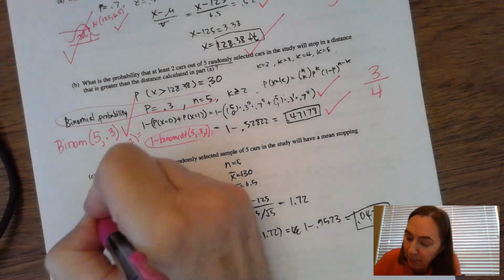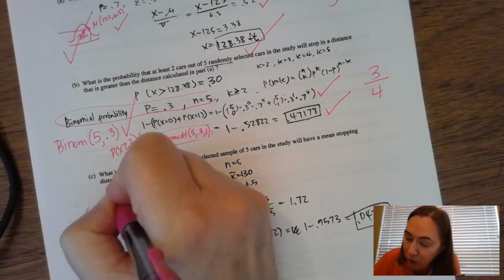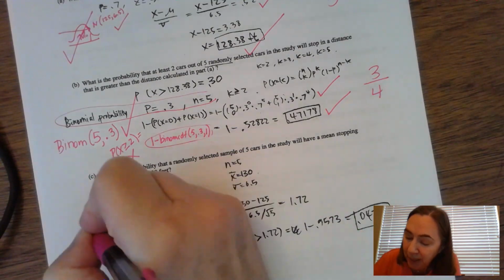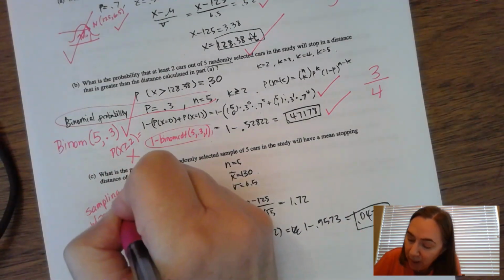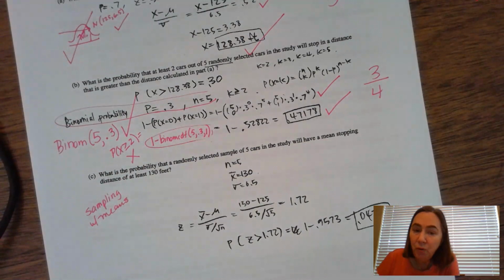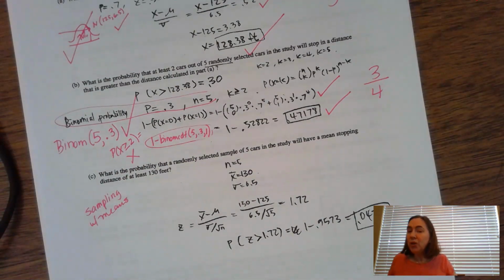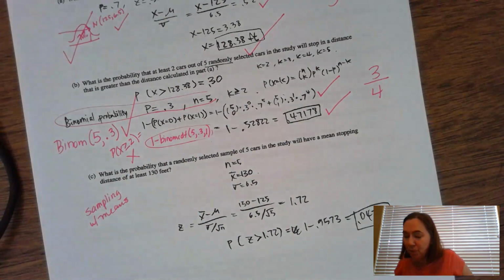This is a sampling problem, which is all about topic 5. Sampling with means, all right? And so the formula's on the formula chart that you have to use. You know you're going to be using a normal model to solve the problem.